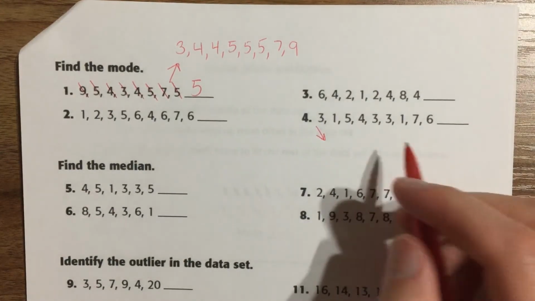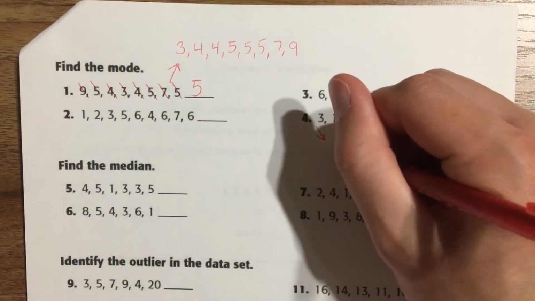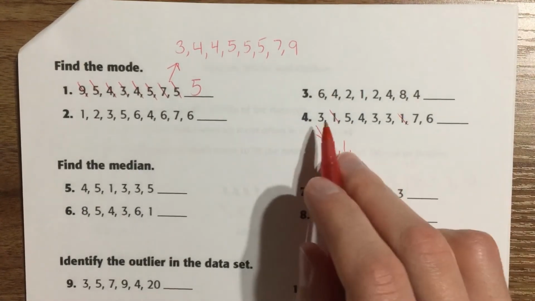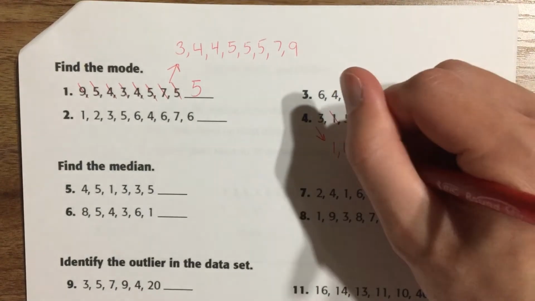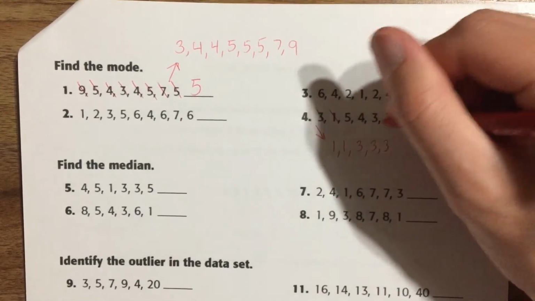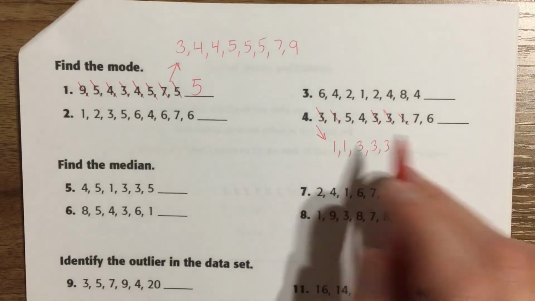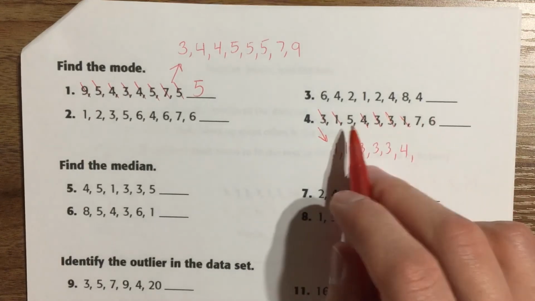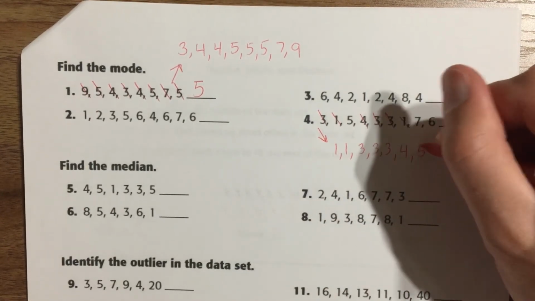Let's do number 4 down here. We have 2 1s. Cross them off. We have 1, 2, 3 3s. 3, 3, 3. Cross them off. We have 4. We have 5, a 6, and a 7.